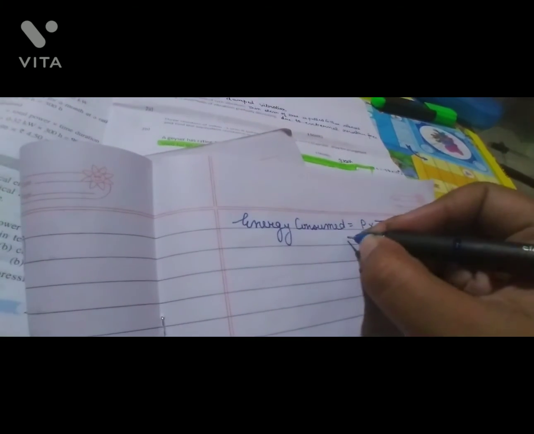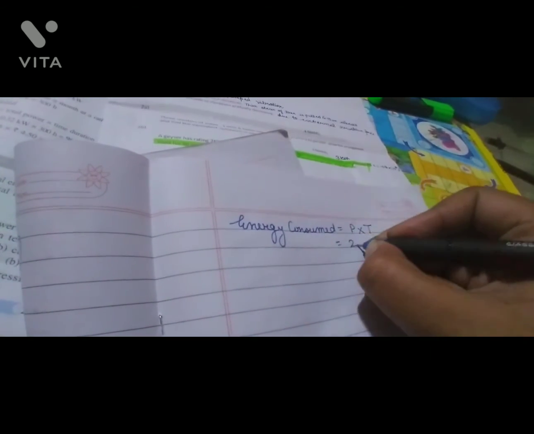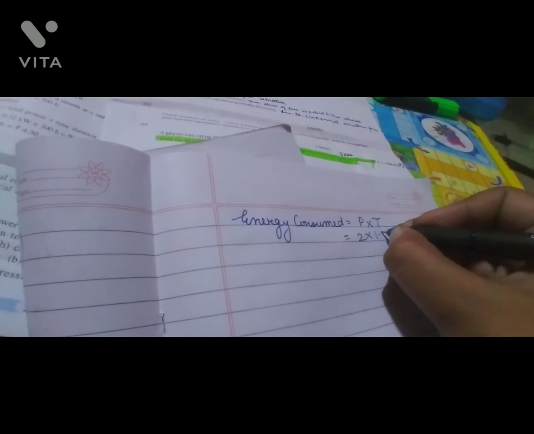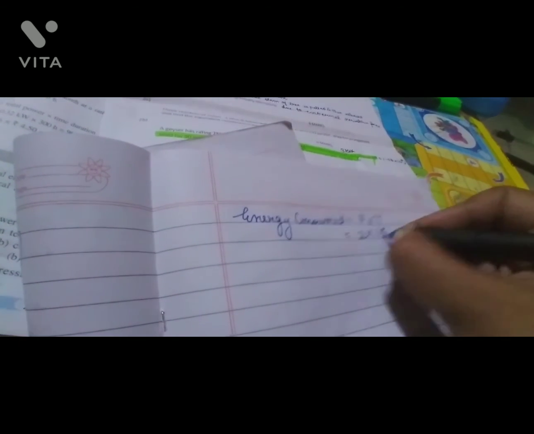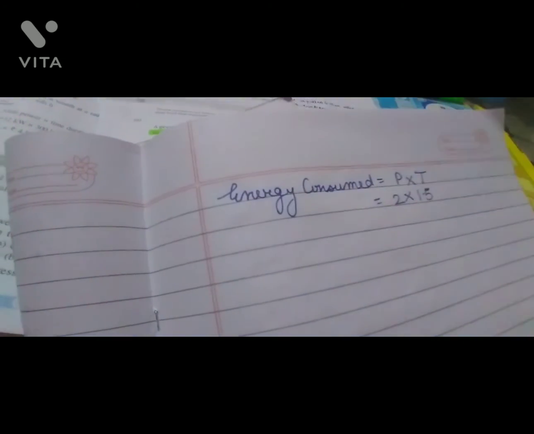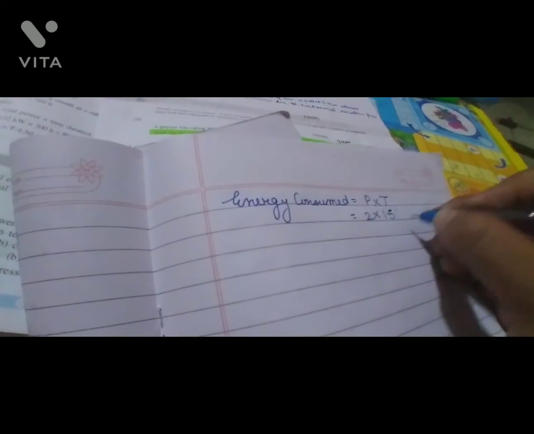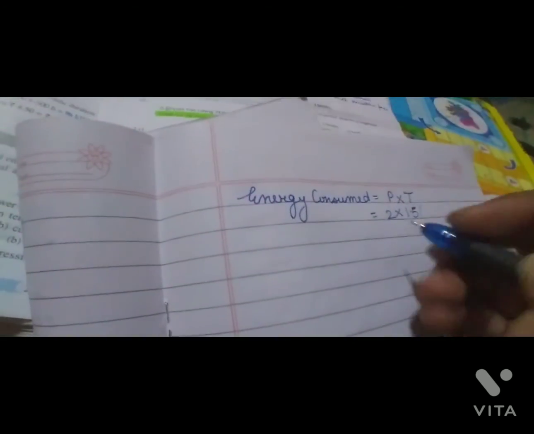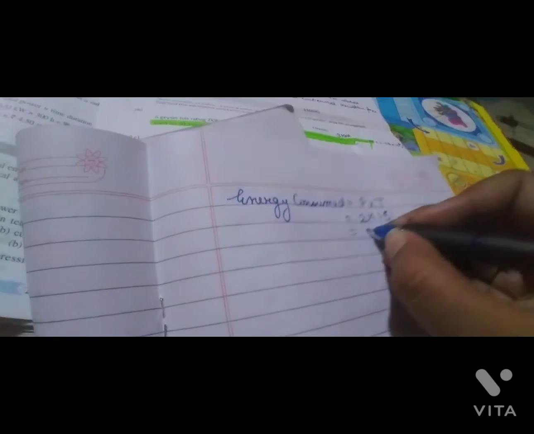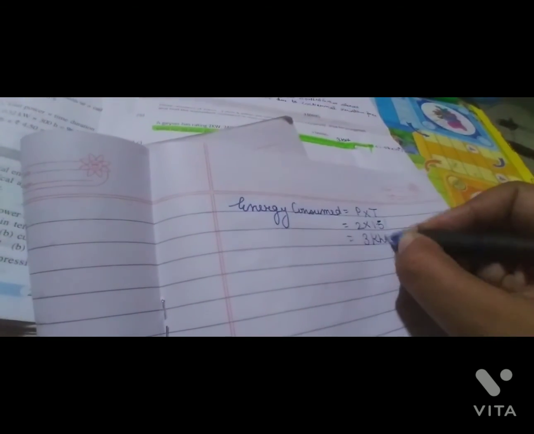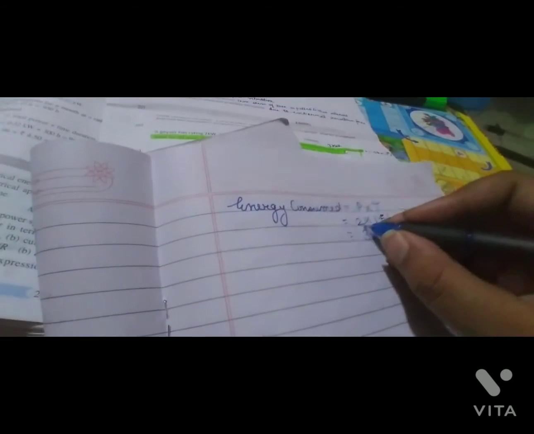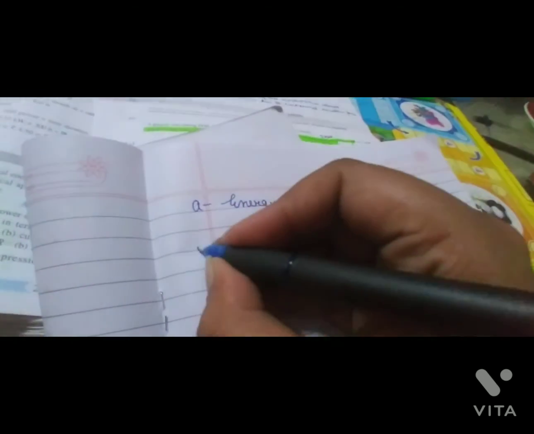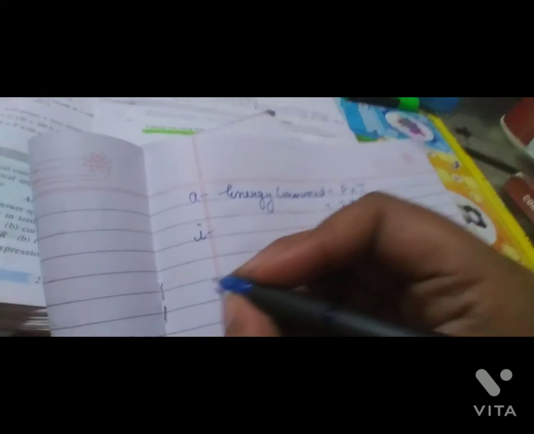That is 2 into 1.5. 1.5 is the hour time. 90 minutes will be 1.5 hour, which will be 3 kilowatt hour. This is in a question, first part in kilowatt hour, and then in joule.